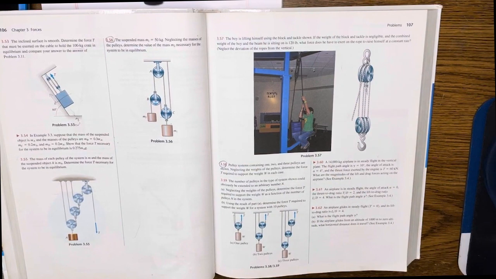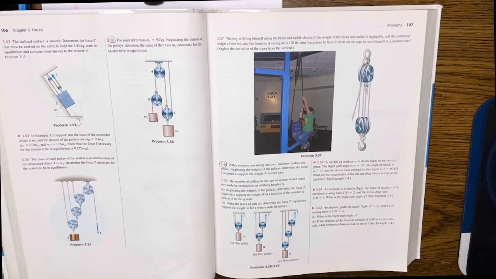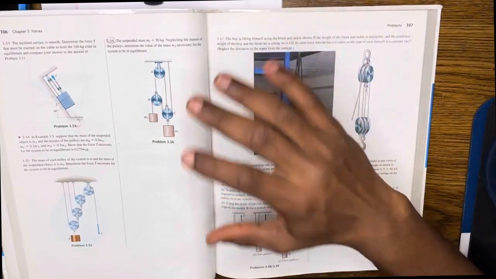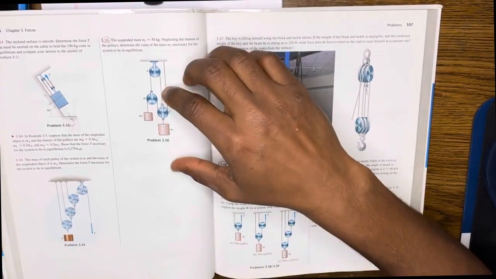So this is a messy schematic. It's a messy diagram here that you have to cut into pieces so that this can be easier for you to solve, because you cannot just take this whole exercise here and solve it. You need to draw a free body diagram for every pulley here.